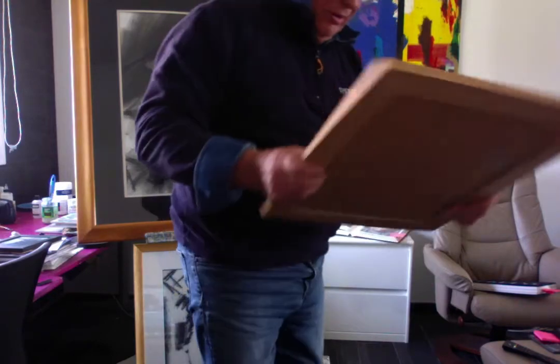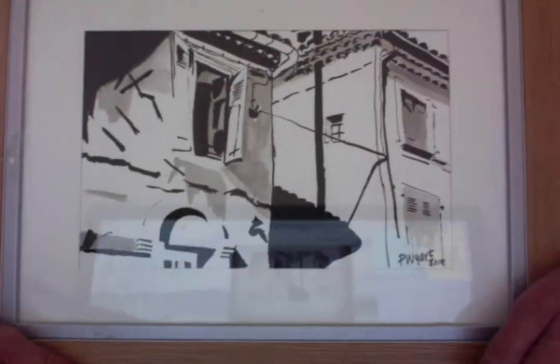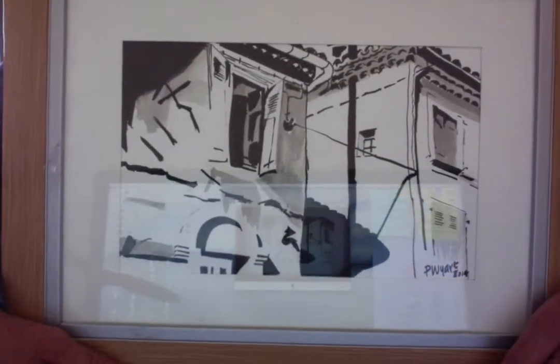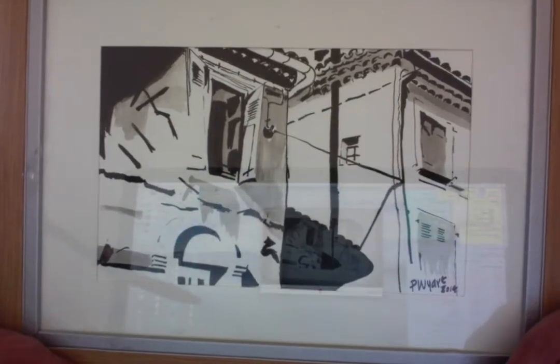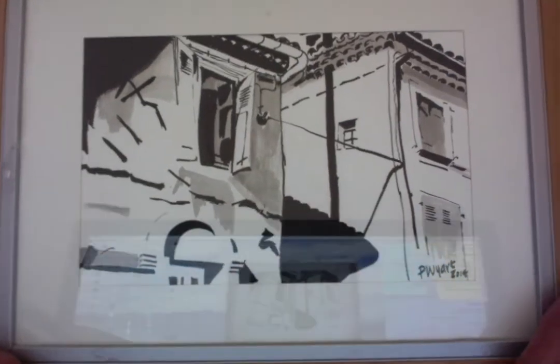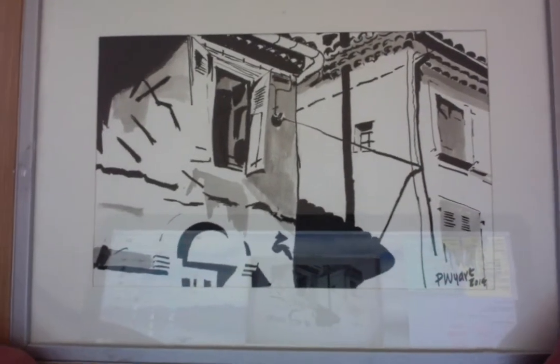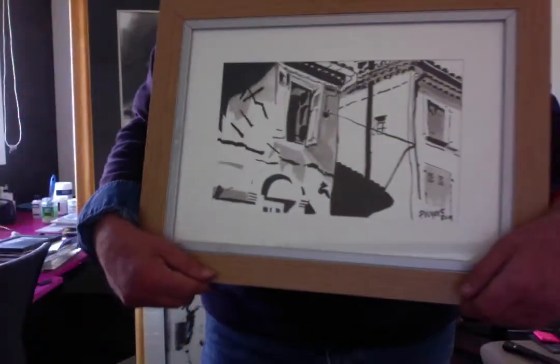This is a very good example of a shadow painting. All I've drawn and painted there are shadows, nothing else, just the light and the dark shadows. So when you look at something, especially in sunlight, just draw the shadows, nothing else, and the eye does the rest.